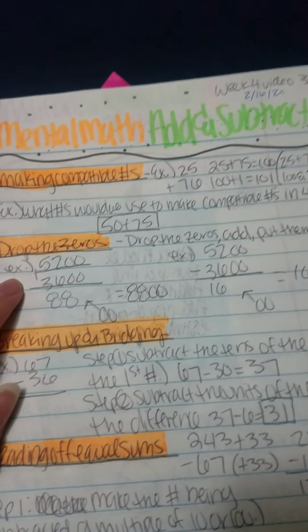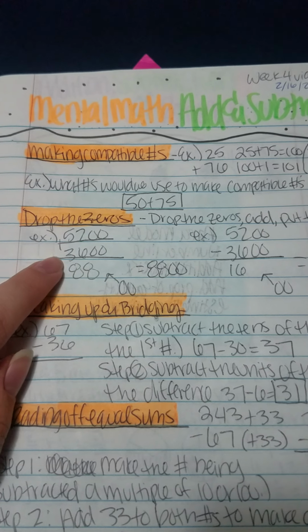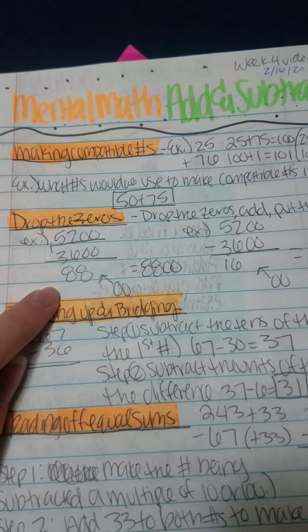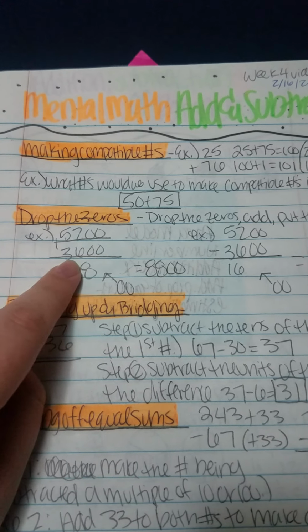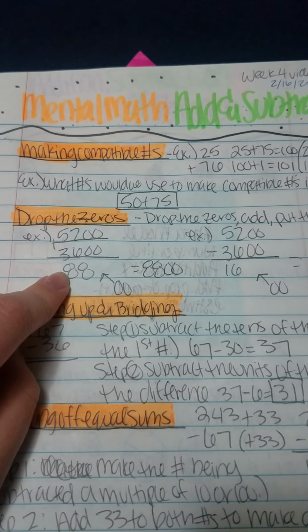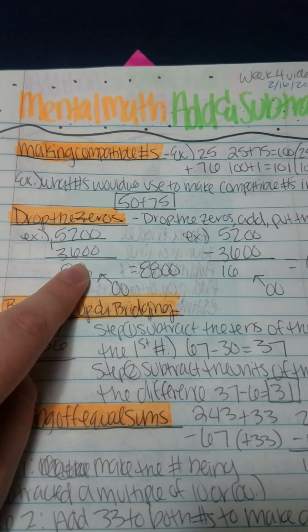Here it is, the drop the zeros method. Instead of looking at this huge problem of 5,200 plus 3,600, you just drop the zeros and you look at what you have. You have 52 and 36, and that makes it so much easier to just add those two together, and then you just add the zeros back.